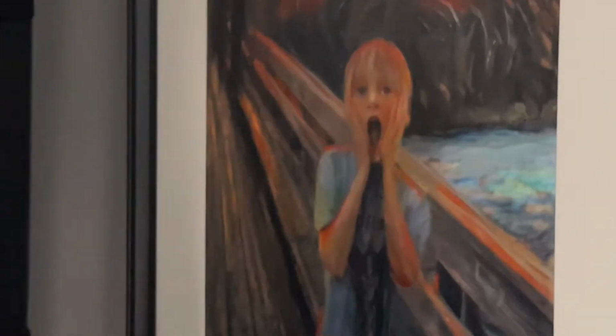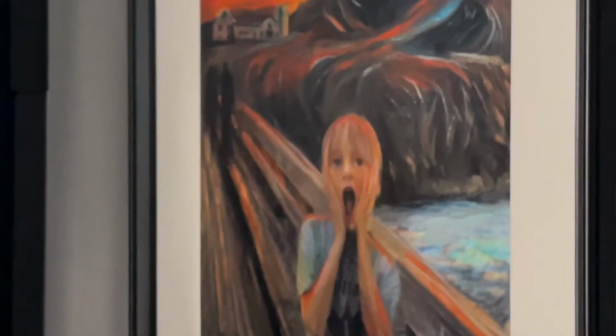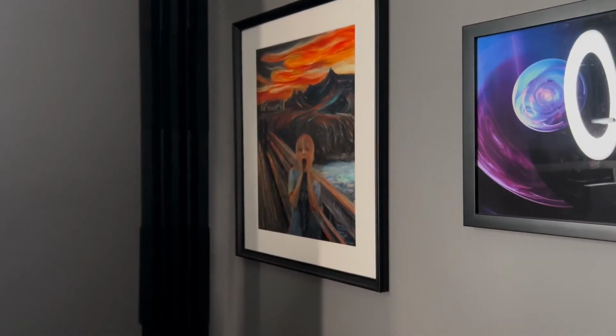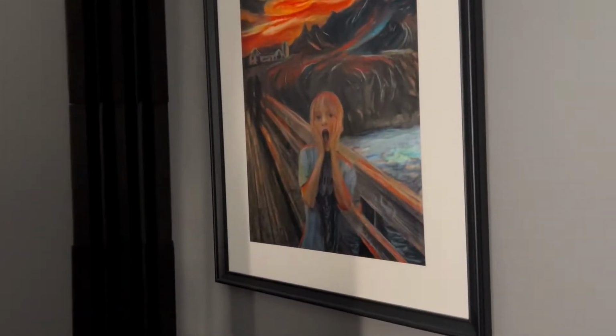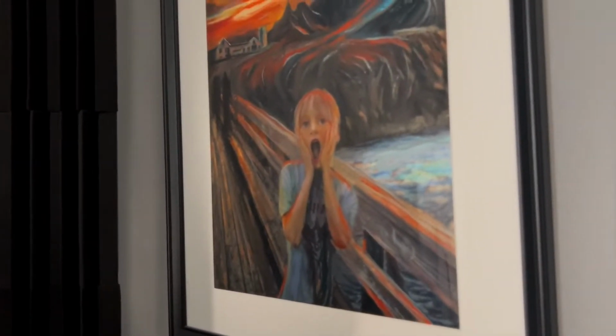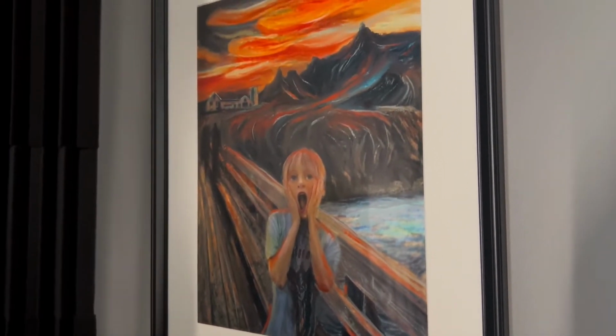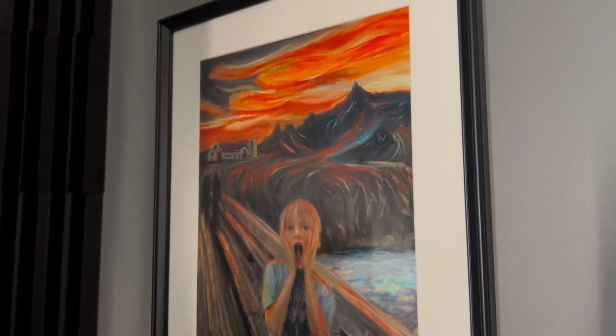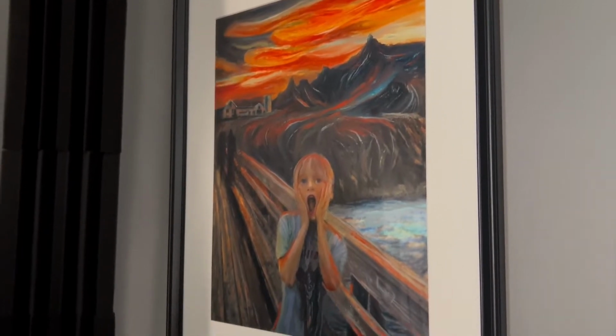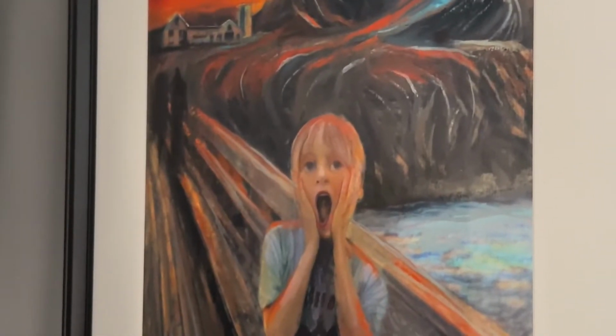This one was from a thing we did with my, what's it called, niece? We went to this farm in Iceland, stood on this bridge and took this photo, and I think I made a video about this.